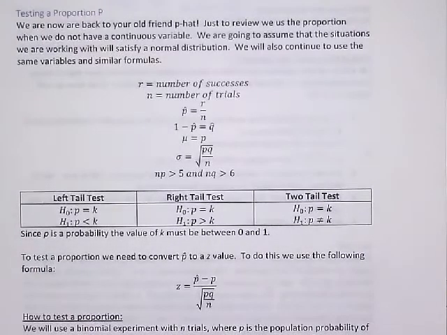All right, so here we are now, we're doing a proportion test. So we're gonna look back at our old friend p hat. And really this is just one of those things to tell us if one probability is larger than another probability.